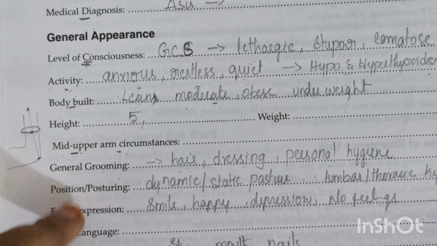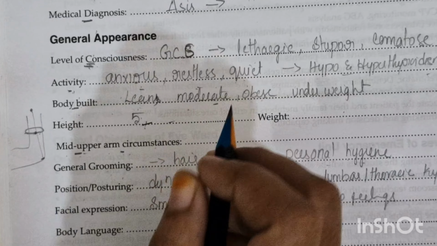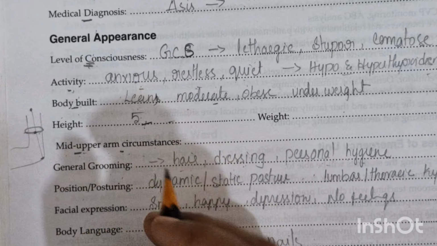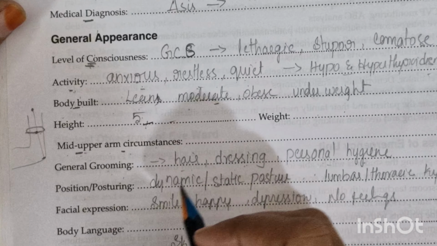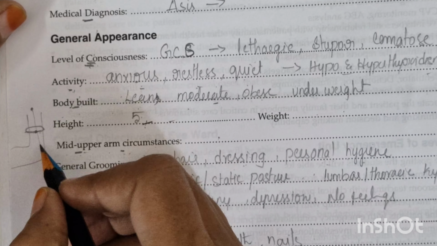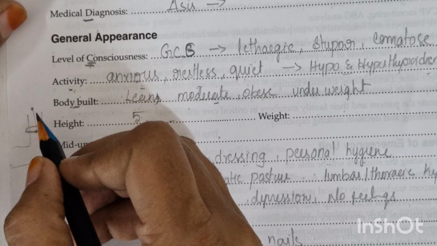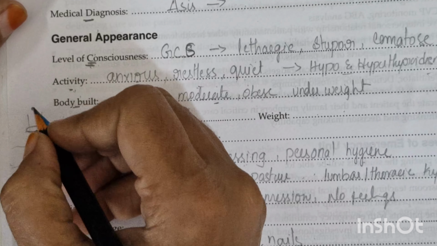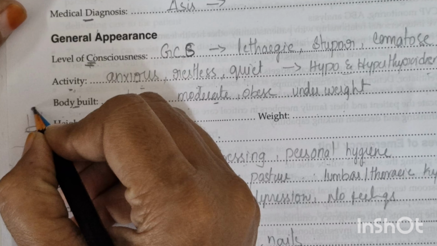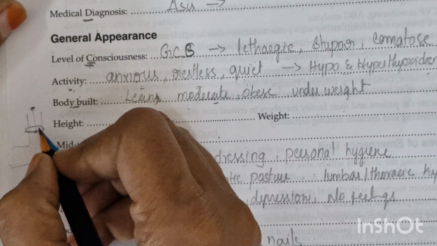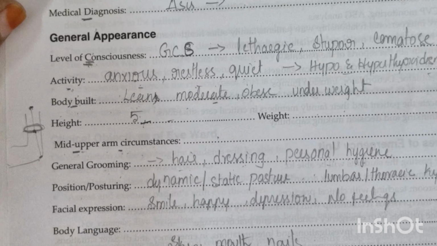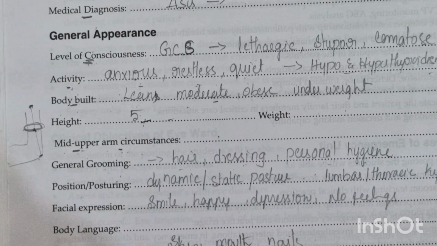Then height, you have to write the measurement with the help of a tape, and mark the weight here. Then mid-arm circumference, you have to write here. How are you going to take it? For the shoulder, you first take the midway point between the shoulder point and the elbow point. There you have to measure with the help of the tape.